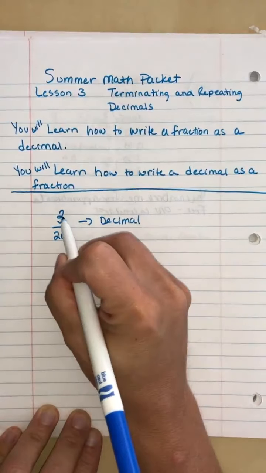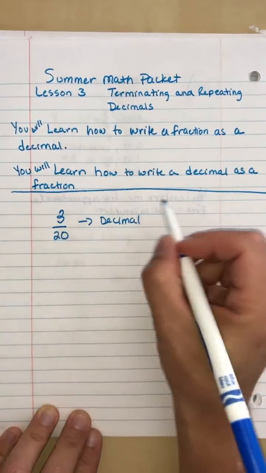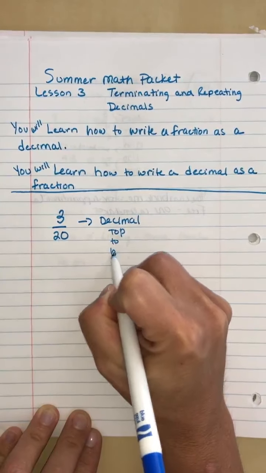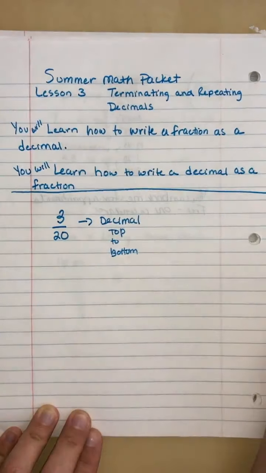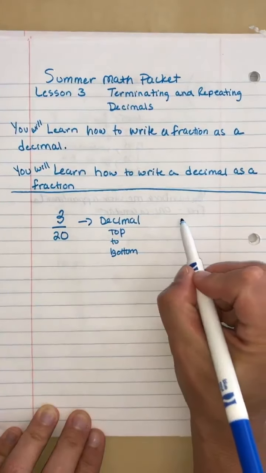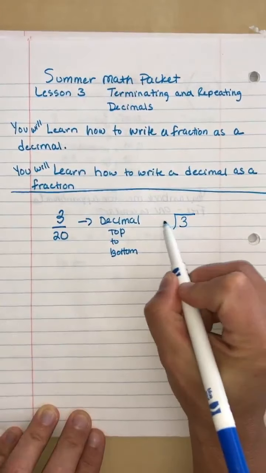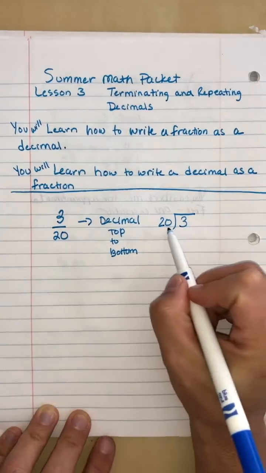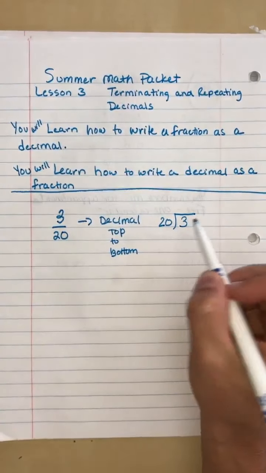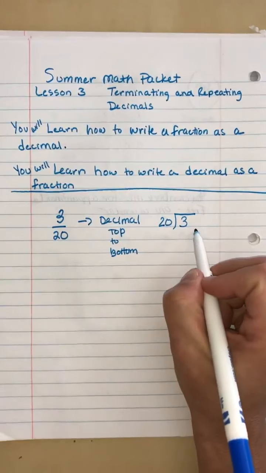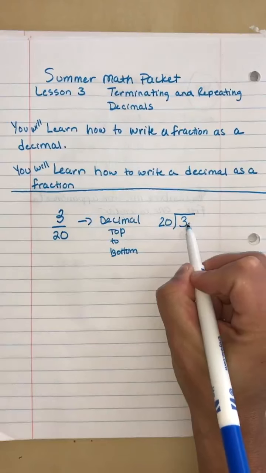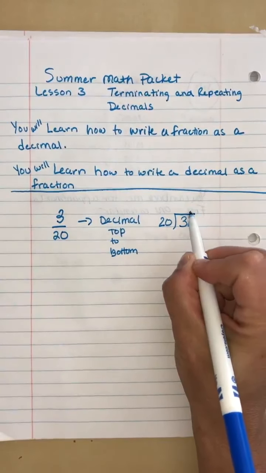So we're going to look at this and go from top to bottom. This is the top to bottom method for division. So it's 3 divided by 20. Now notice 20 cannot go into 3 because 3 is smaller than 20. So it can't go in evenly at all. So we're going to have to add a decimal. So we're going to put a decimal here and pop it right up there.